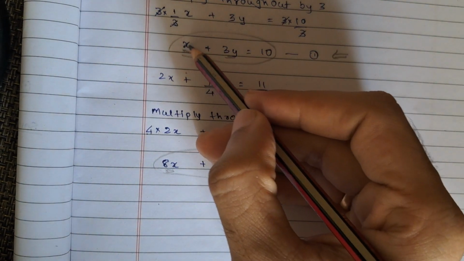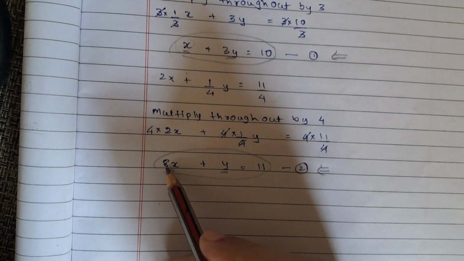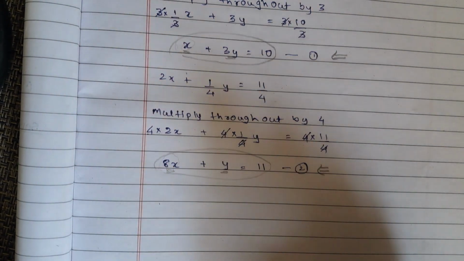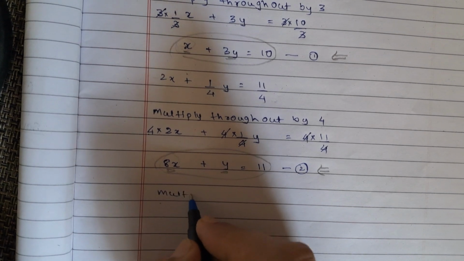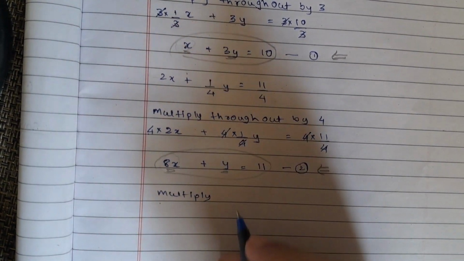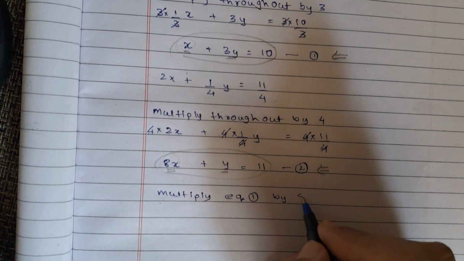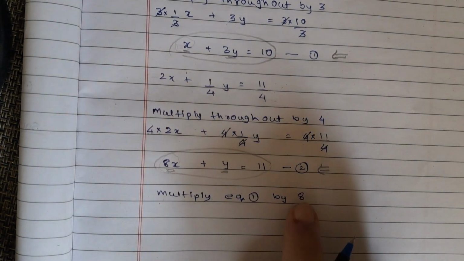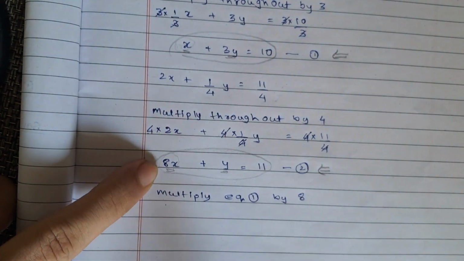So probably let me do like this. I will multiply throughout this equation by 8 to make it 8x, so that I have 8x over here and I can proceed further. Okay, so I will say multiply equation 1 by 8. So here the intention is to get this 8x over here. So let us do that.